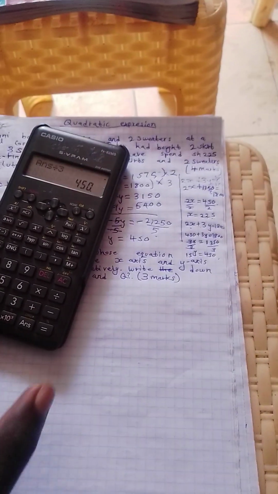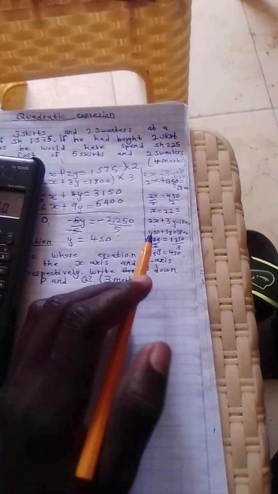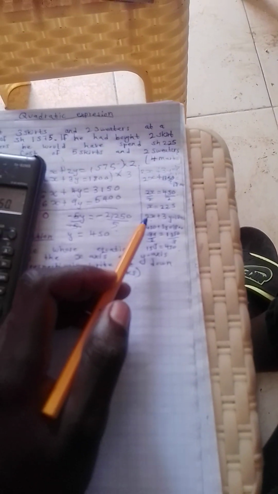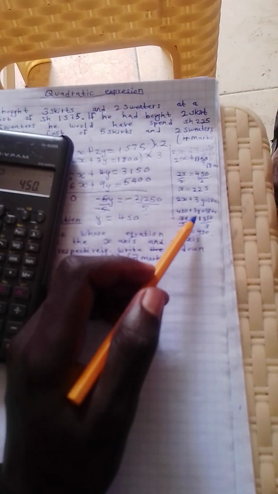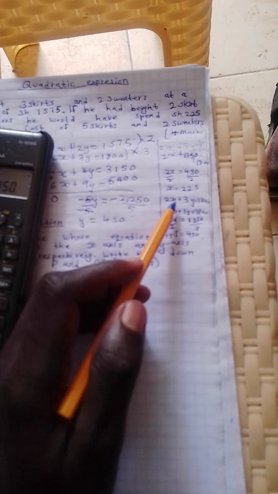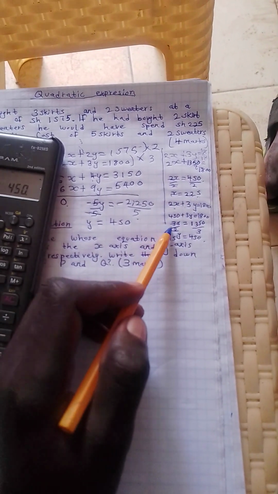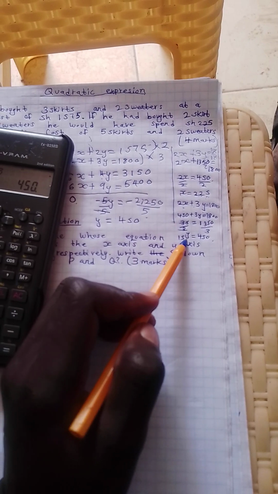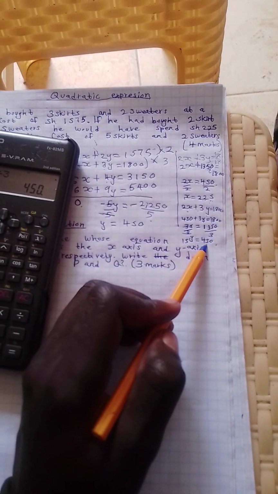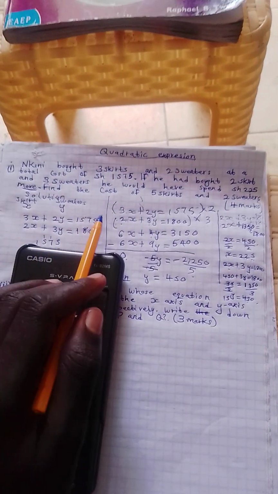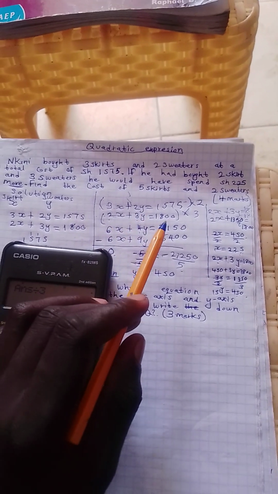So we have the value of x. I'm sorry, the space is not enough, but we'll just continue. We have gotten x as 225 and y as 450. The question tells us to find the cost of 5 skirts and 2 sweaters.